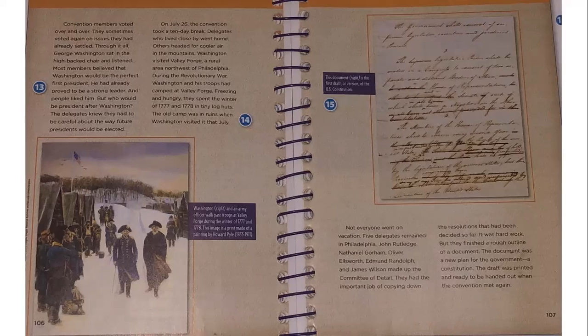All right, so here on page 107, this is the document, the first draft of the U.S. Constitution. It's written, you can see, in handwriting that has lines through it, all right? So whoever was writing this, it is just a draft, and things were taken out and added. This is the first draft ever of the Constitution.